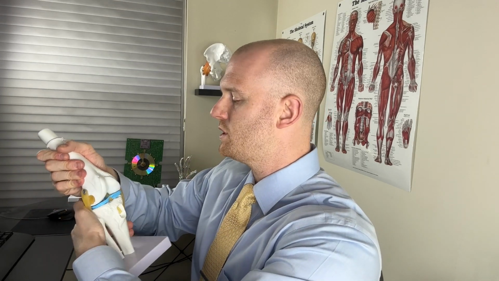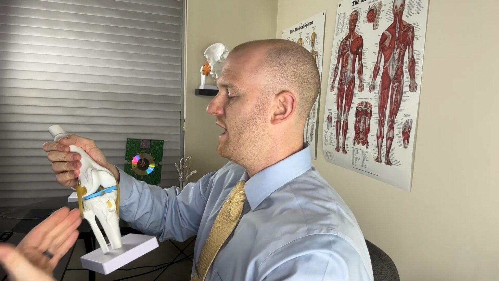There's also a test we can do in the clinic for MCL injuries, and this is a valgus test. Once again, we're stabilizing that thigh and placing a valgus force, so a force coming from the outside coming in. As we do this, if we see that the MCL is gapping and there's a lot more motion and it's reproducing the person's pain, compared to the other side, then this also makes us think that we're dealing with an MCL injury.